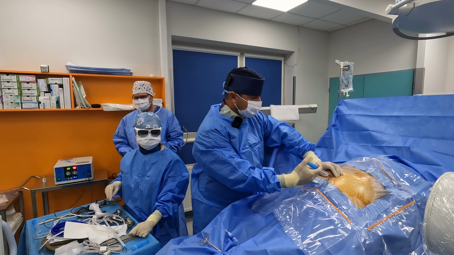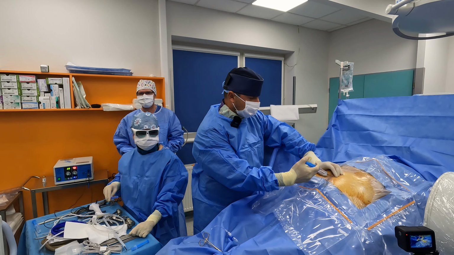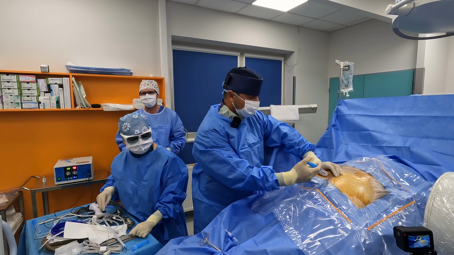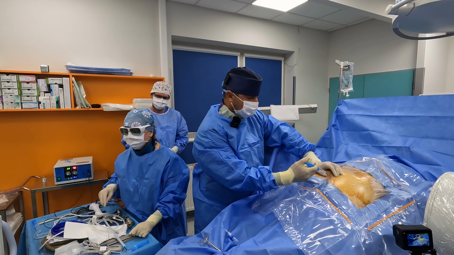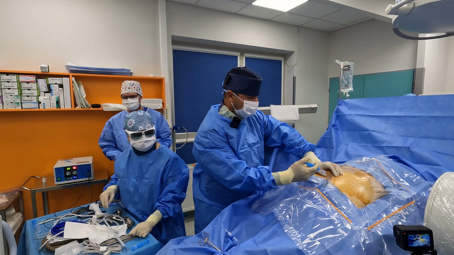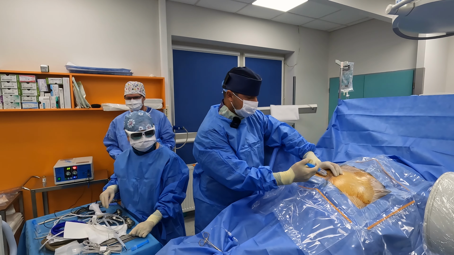So you're infiltrating the local anesthetic, and with a local anesthetic needle, you are also checking the angle and the trajectory of your epiduroscope for the next step.